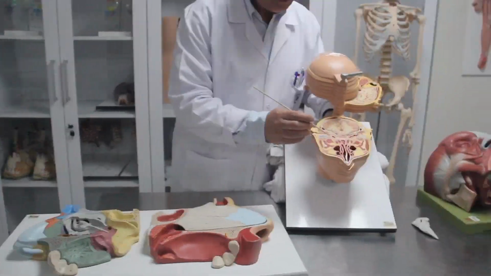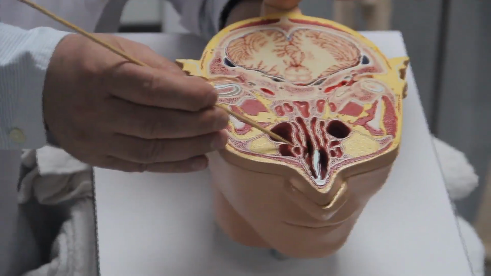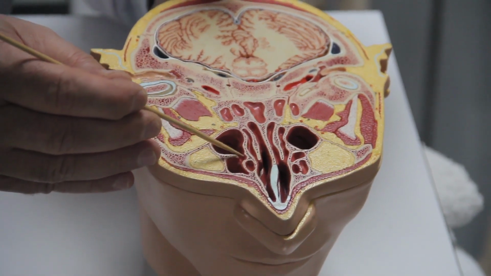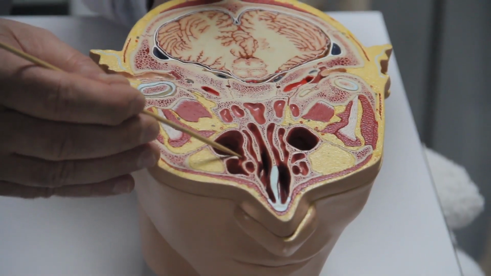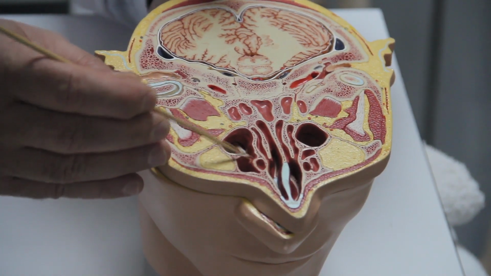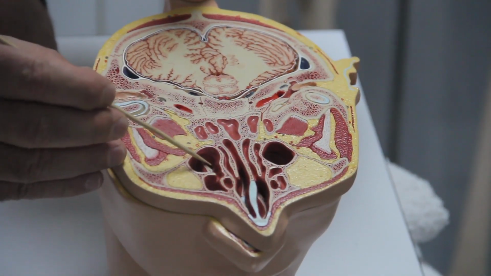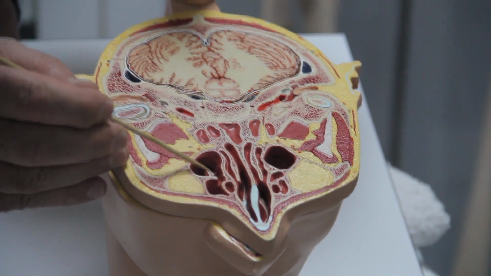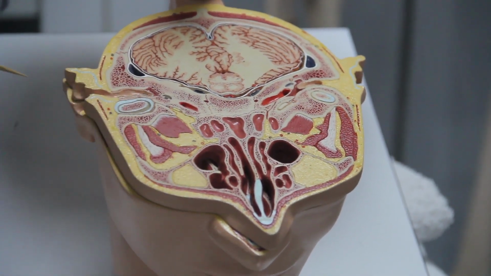And then we have the Haller cell, located where the ostium of the maxillary sinus opens into the middle meatus. When that swells, it blocks the drainage. So we have two clinically important cells: the Haller cells and the agger cells.